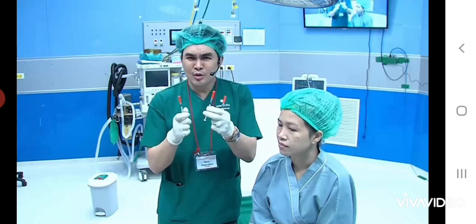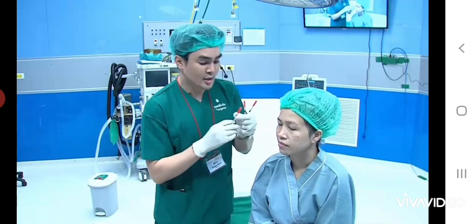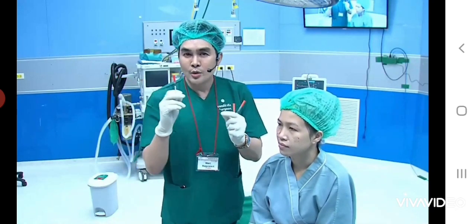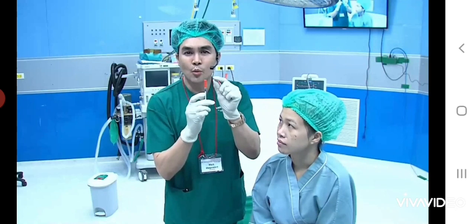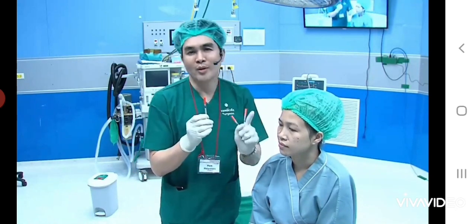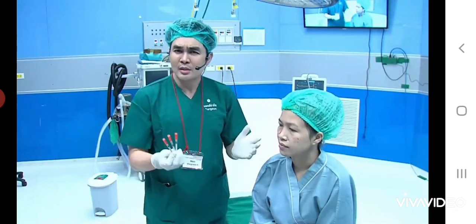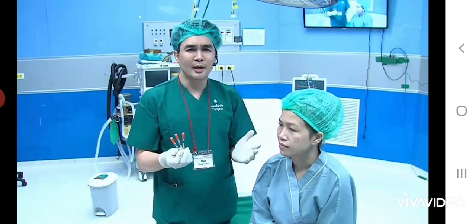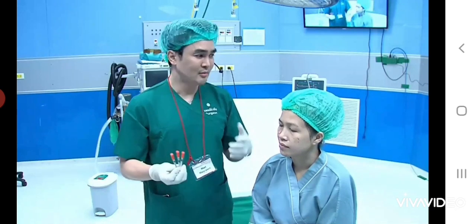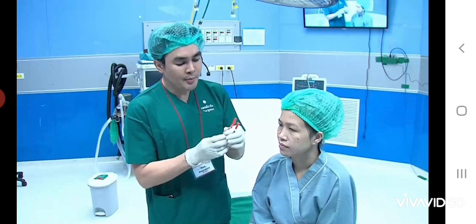Because it's difficult to inject here and look at here. I always use one preparation for one area. You can use many syringes for one treatment. It looks more professional than the other one.